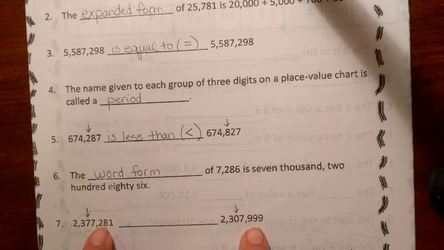Also, all of the digits in the final period are different as well. So which one is bigger? Well, since the 2 in the millions place and the 3 in the 100,000s place are the same, then we look to the 10,000s place, and this number is bigger because it's a 7 and this one is a 0.